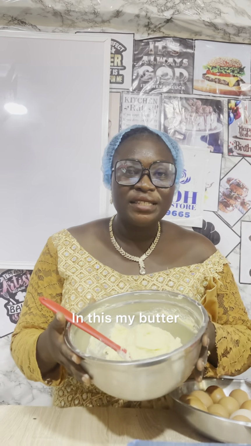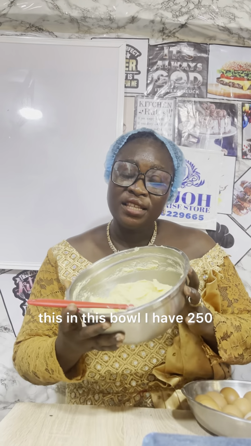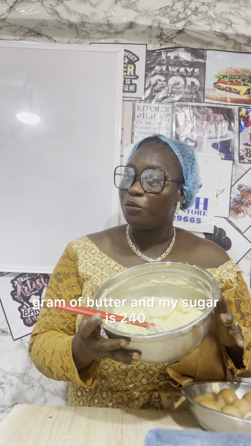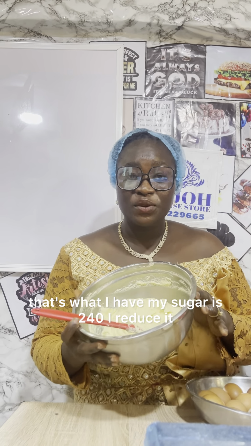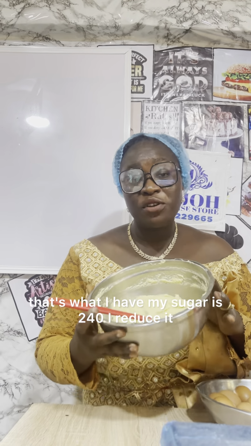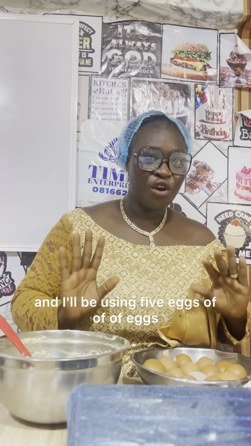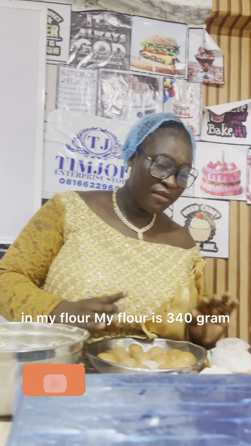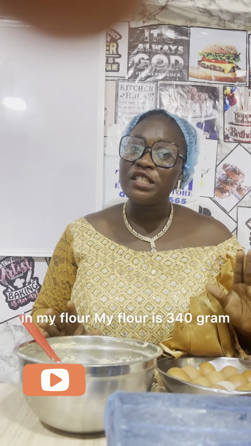In this my butter and sugar that is already mixed together, in this bowl I have 250 grams of butter and my sugar is 240. My sugar is 240, I reduce it by 10 grams, and I'll be using 5 eggs. My flour is 340 grams.